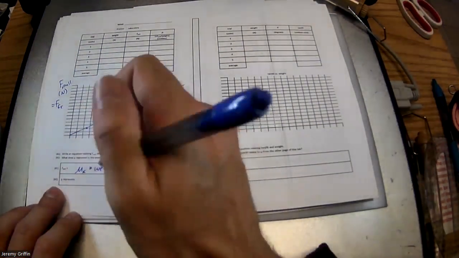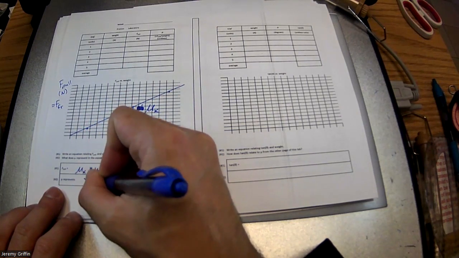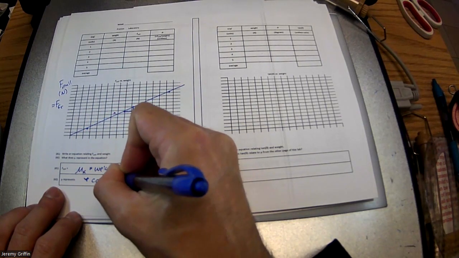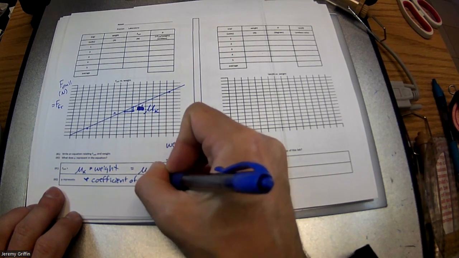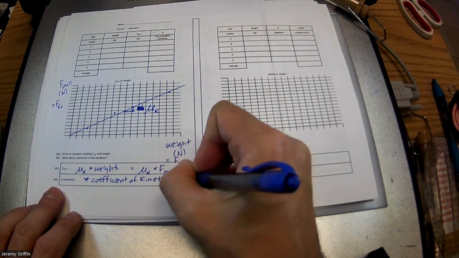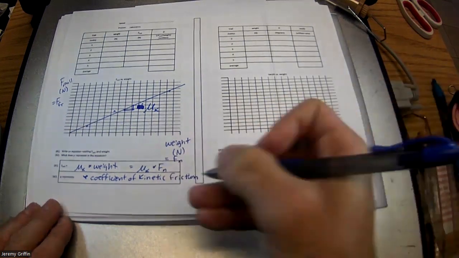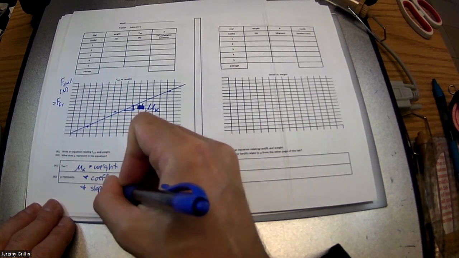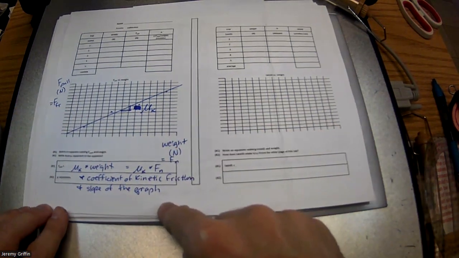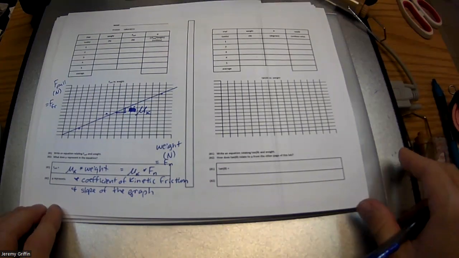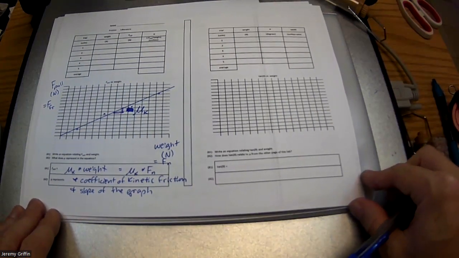There are a couple of valid answers for this one. You could have said coefficient of kinetic friction, because that's the symbol for what it is. You also could have said it's just the slope of the graph, pulling force versus weight, which is also true. It's the slope of that graph. Is that right? Okay, you guys get that?